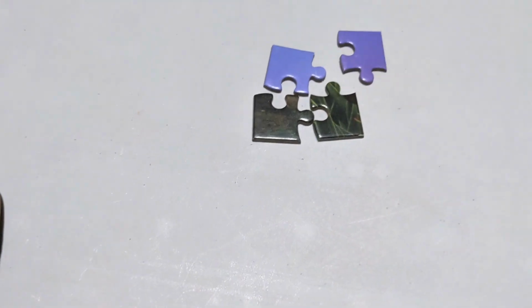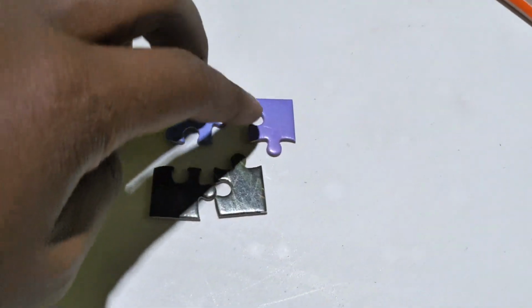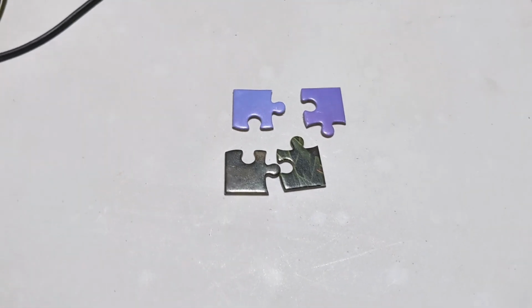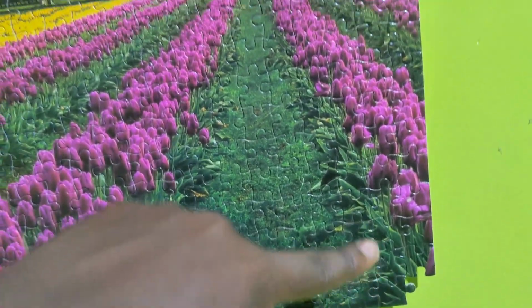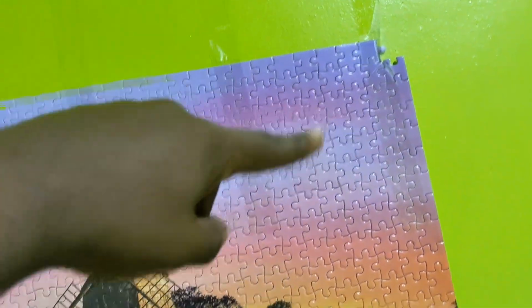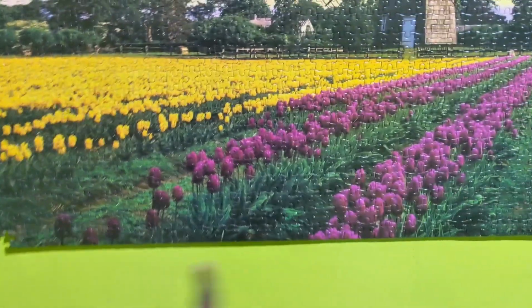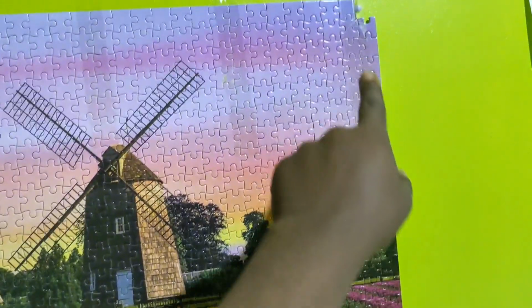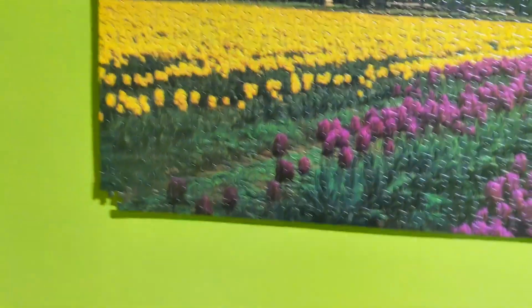And the reason is that the horizontal length is even, but the vertical length is odd. Let me show you what I mean. If I count all these ones, I will get an odd answer. But if I count them horizontally, the answer will be even, of course. So there are 25 pieces here and 40 here.